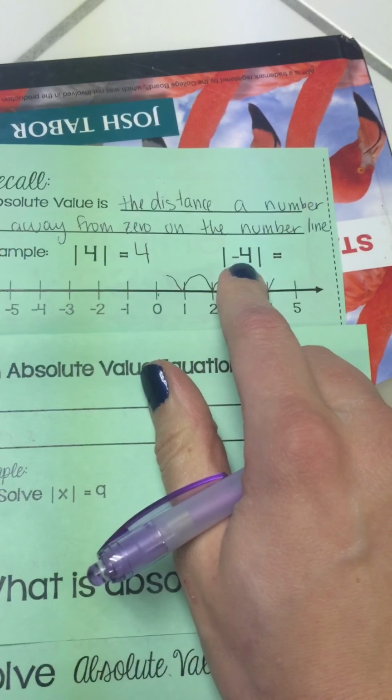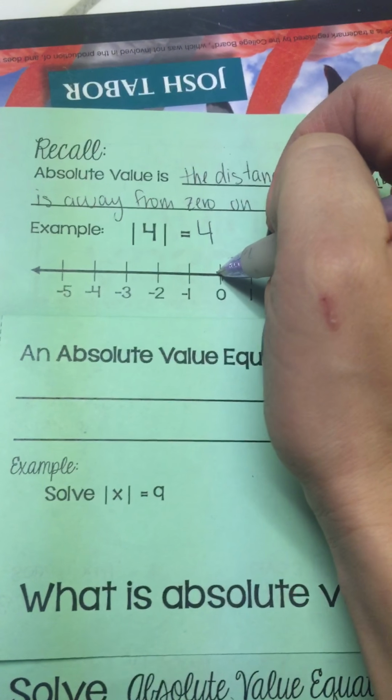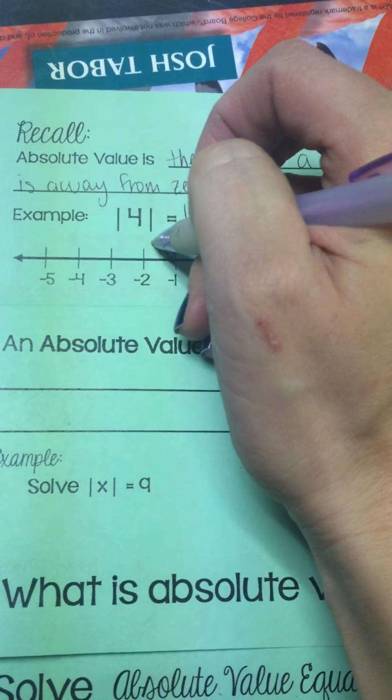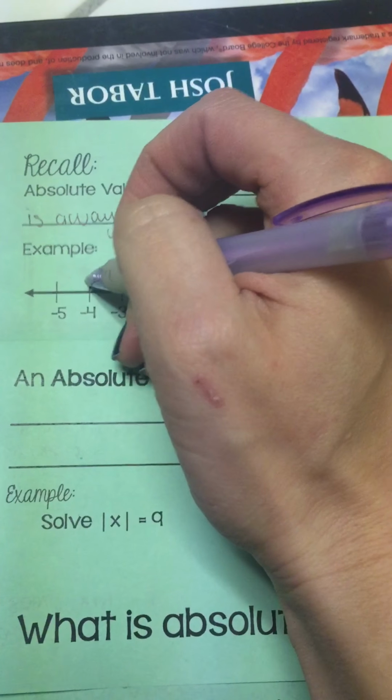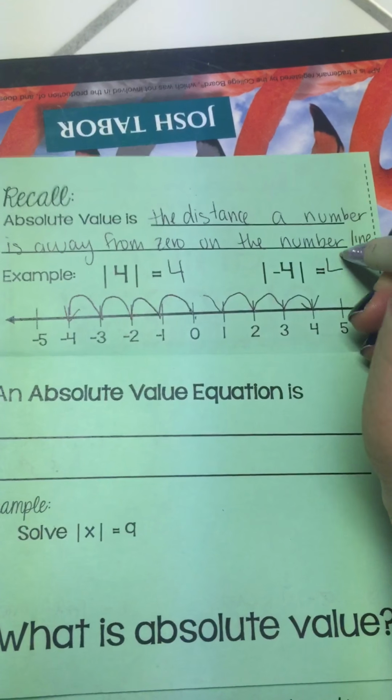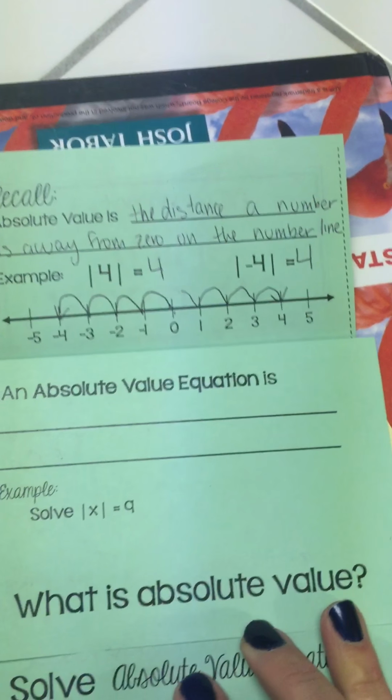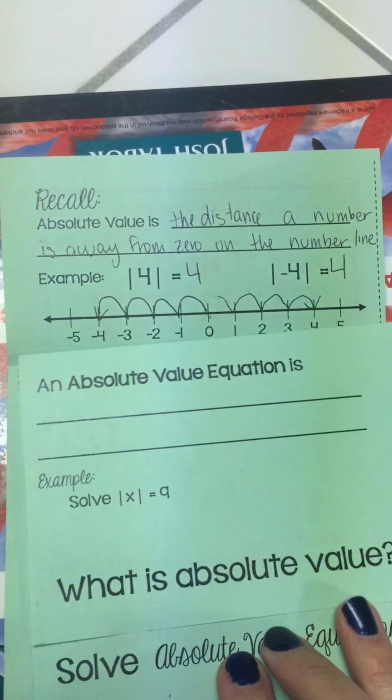What is the absolute value of negative 4? Well, again, I'm going to start at 0, and I have to go 1, 2, 3, 4. Meaning the absolute value of negative 4 is also 4. That should have been pretty easy for you guys.